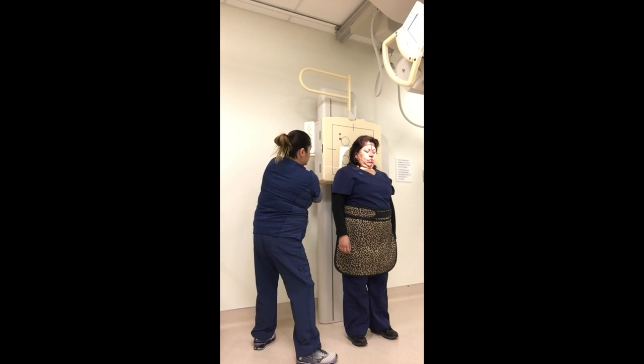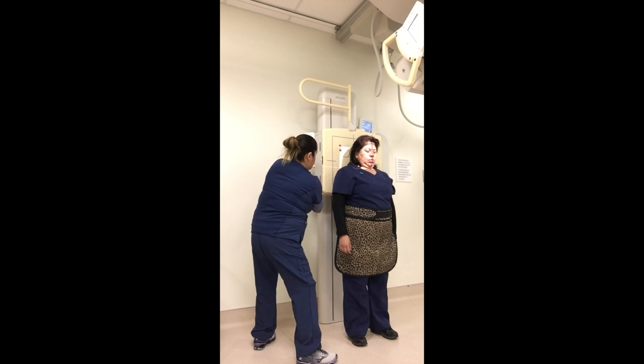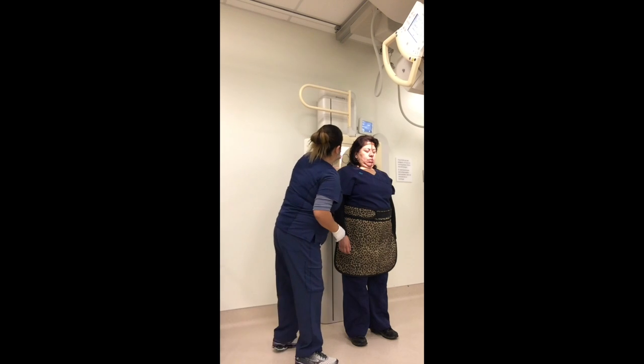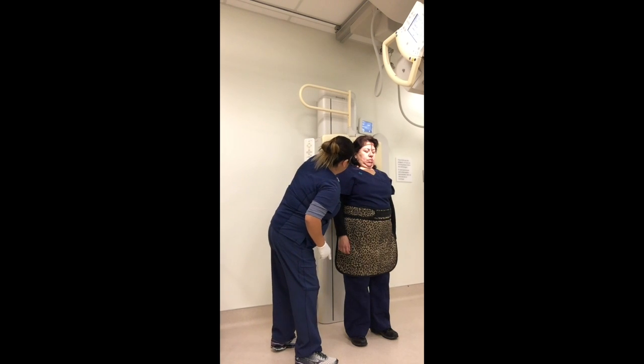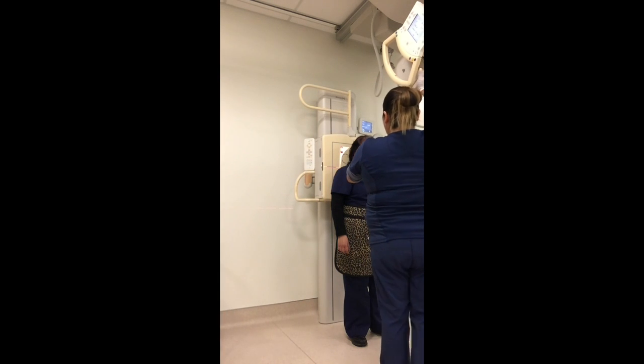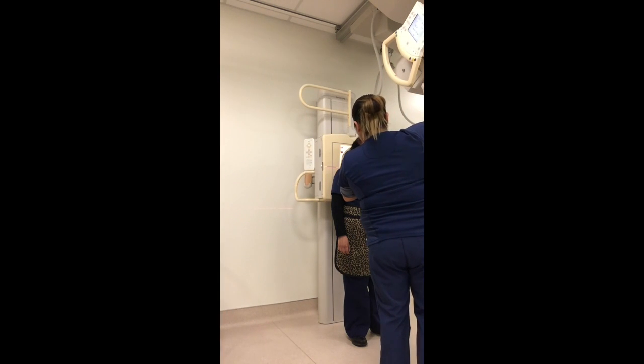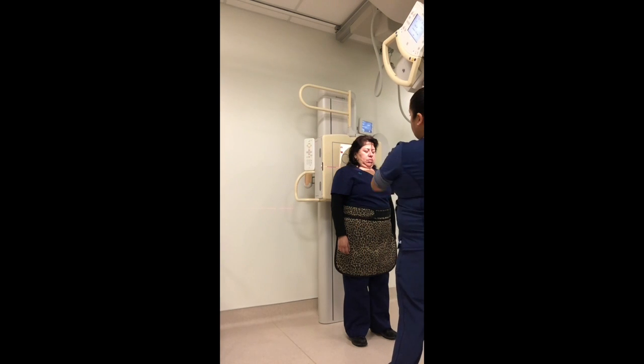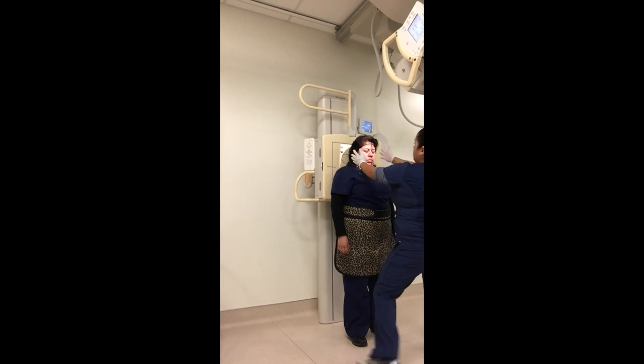This is going to move down. My right marker is on my patient's right side. My patient is shielded. And I'm going to open my collimation just a little to make sure I get the entire top of her head.